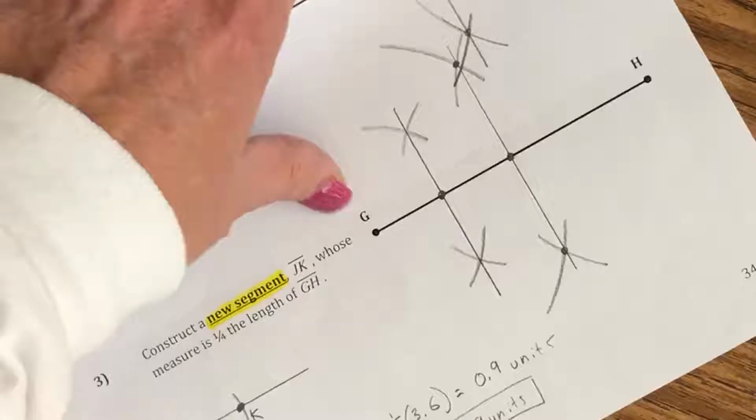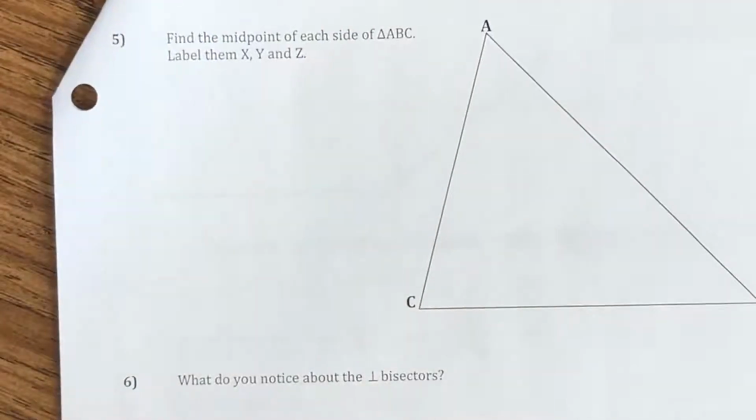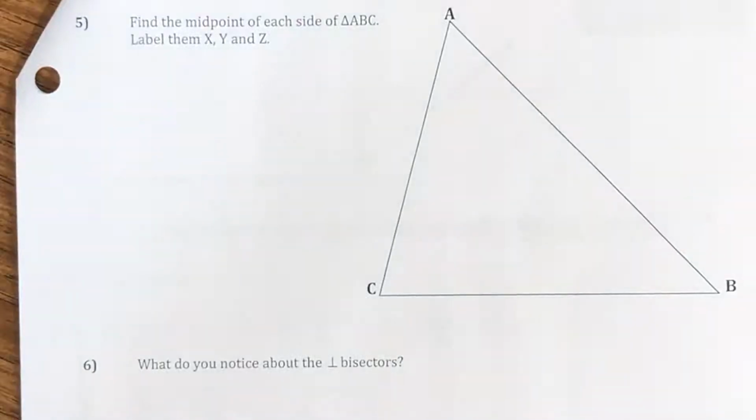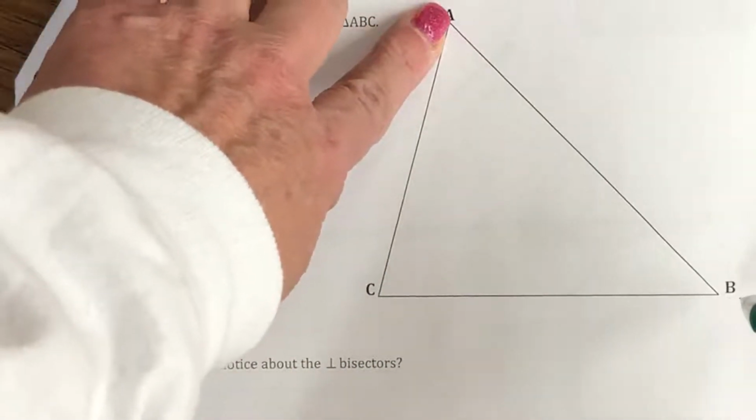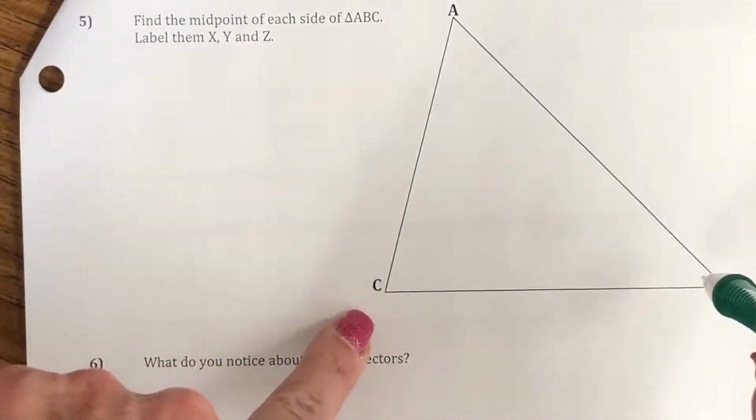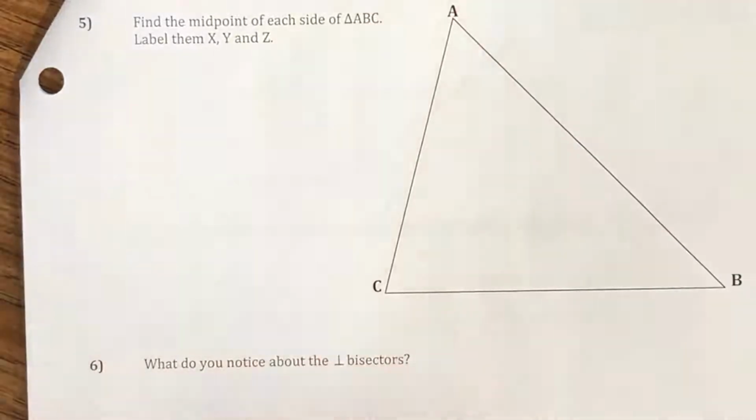Okay, on number 5, we want to find the midpoint of each side of triangle ABC. So we're going to go ahead and do the exact same thing to each side. We're going to find the perpendicular bisector of side AB, perpendicular bisector of side BC, and the perpendicular bisector of segment AC. Okay, so let's go ahead and start with AB.